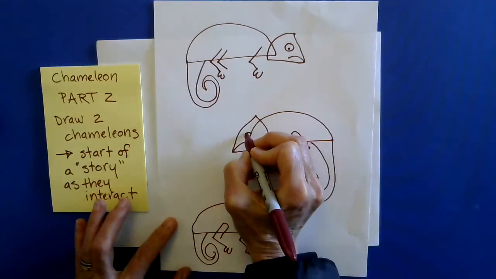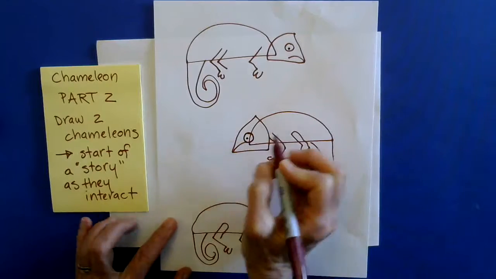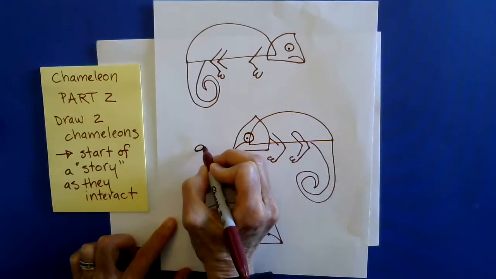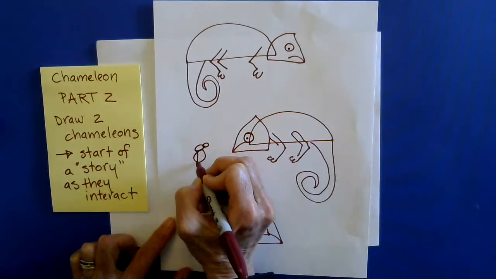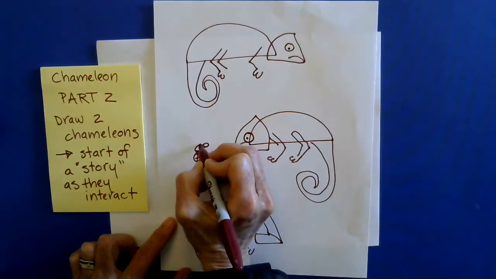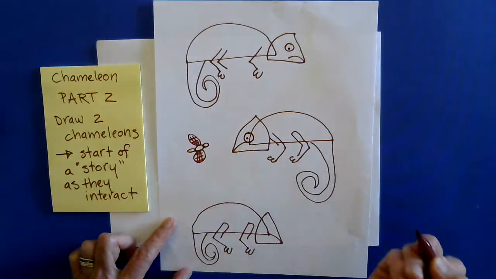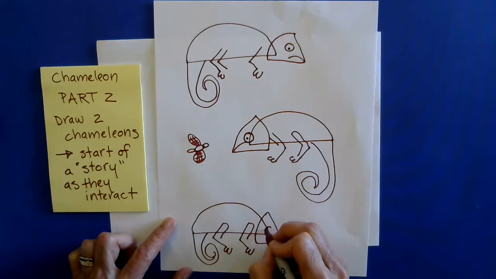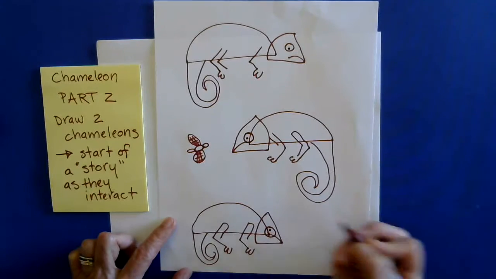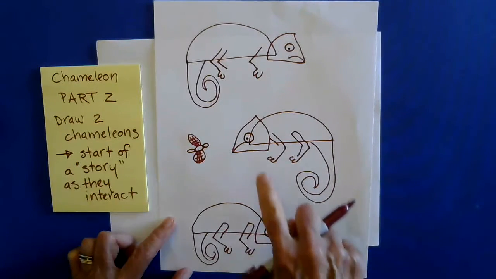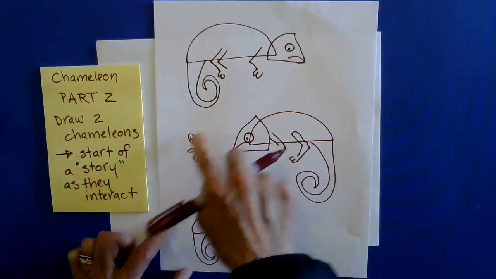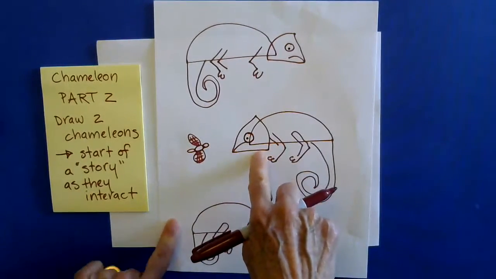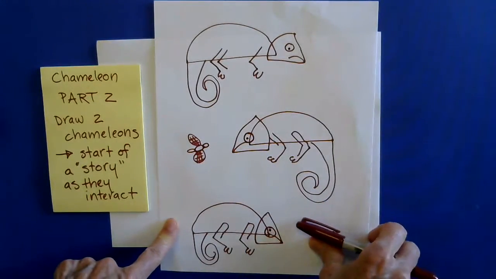So this guy is going to be looking at a little insect that I'm going to draw here that he is hoping to eat for lunch. Right there. So he's not noticing anybody. And this guy's like, oh man, that guy's got a really good lunch. I want to see him. He's looking up, he's looking forward, he's looking down. But already there's kind of a story going on there.